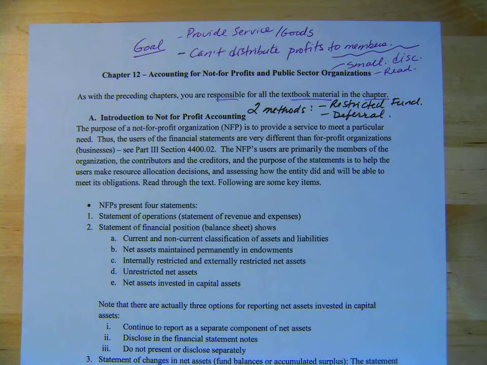It's very interesting to see the transition, especially for the smaller ones, to this new way of accounting. Usually there hasn't been a transition, and sometimes the books are a mess.